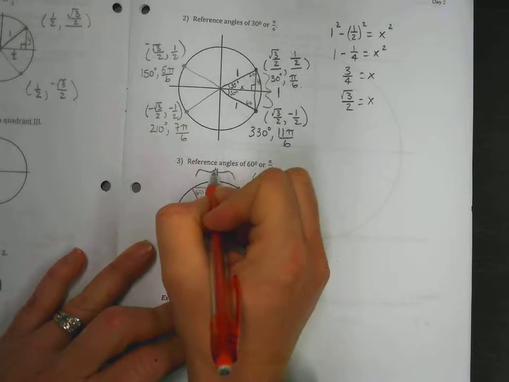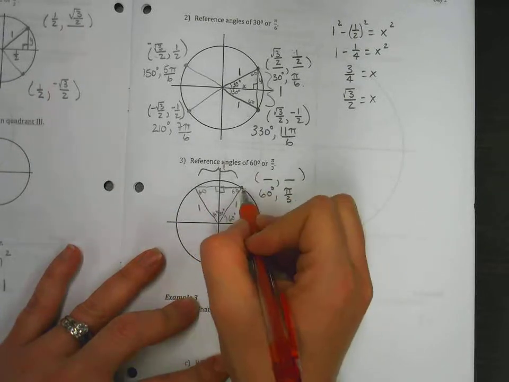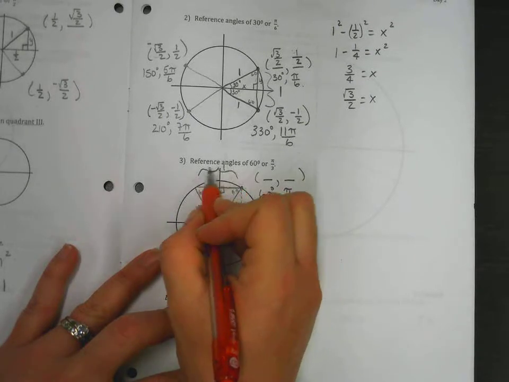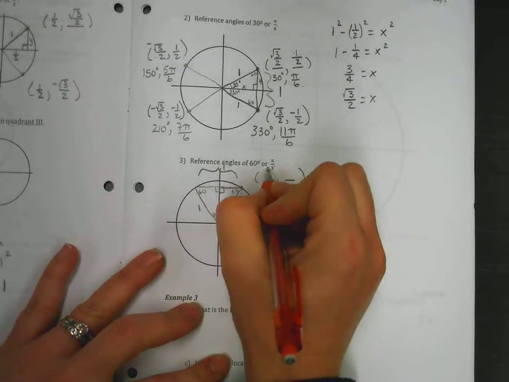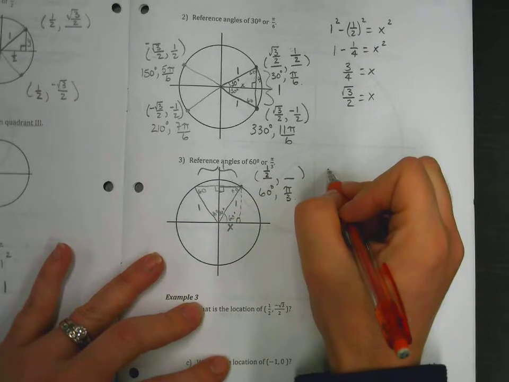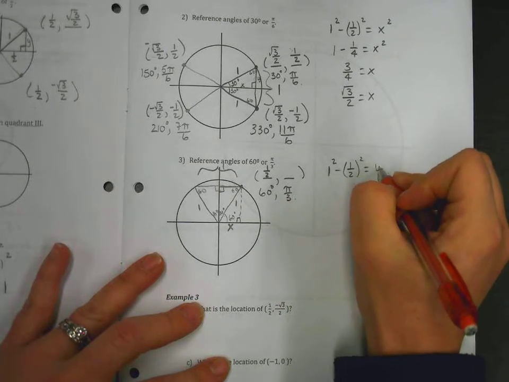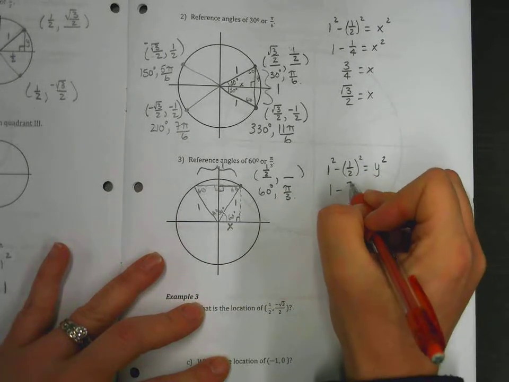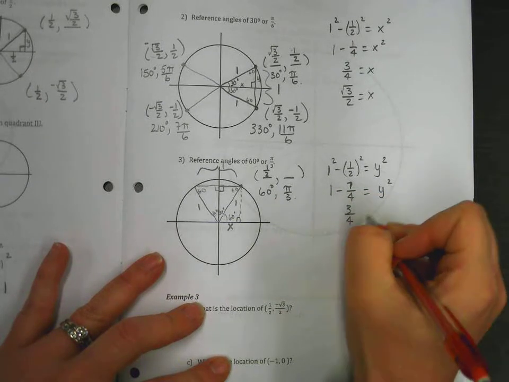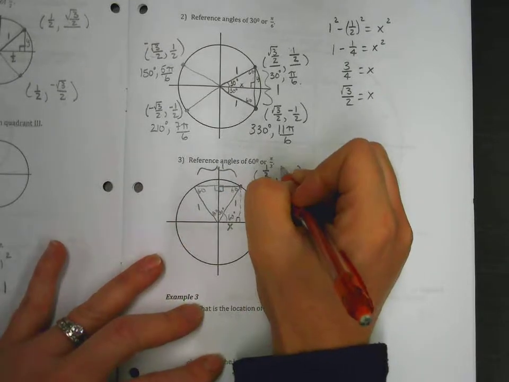So this horizontal distance now, which would be equivalent to this horizontal distance, is going to be half of this distance of 1. So this would be 1/2. And again, using Pythagoras, I can solve for my y value, which essentially is going to be the same as our 30-degree angle. And I get a y value of √3/2.